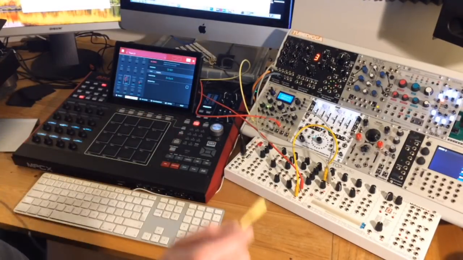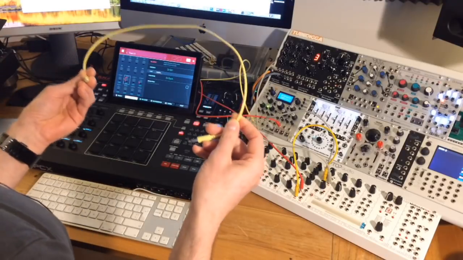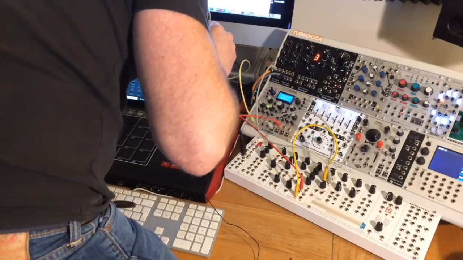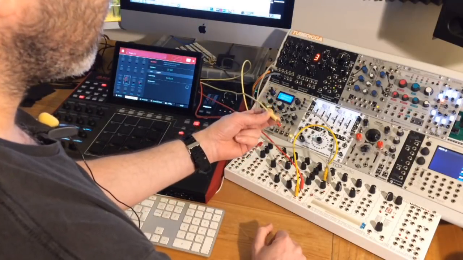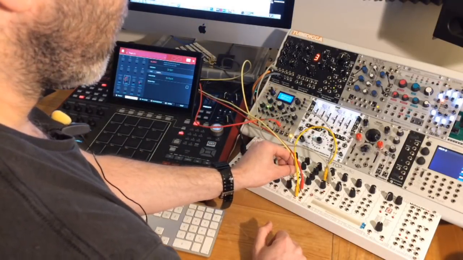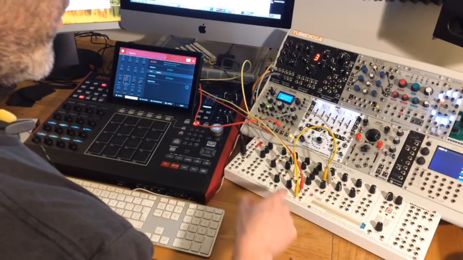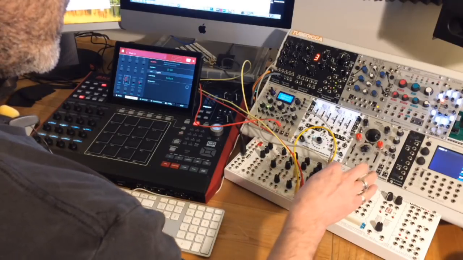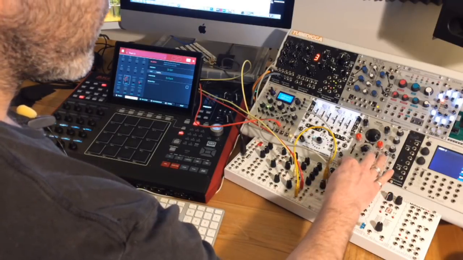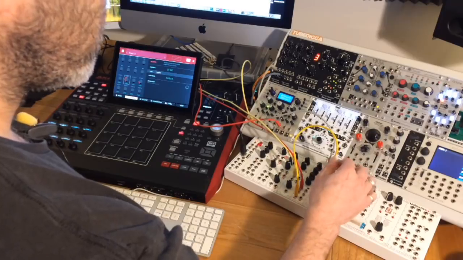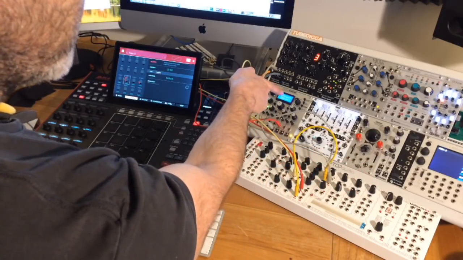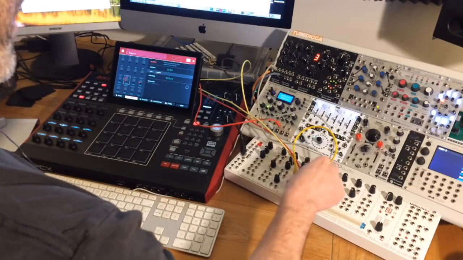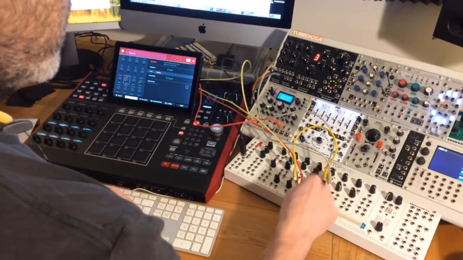Now I'm going to take another cable and I'm going to patch this out of CV out 5. So I'm going to patch this into the CV input of the filter. Now we haven't got our oscillator going into this filter. We've currently got it just coming straight out of the VCA. Okay, so we've got the oscillator, the shapeshifter, going into the VCA, and we've got the gate signal going into the VCA so we can trigger it and use the envelope.